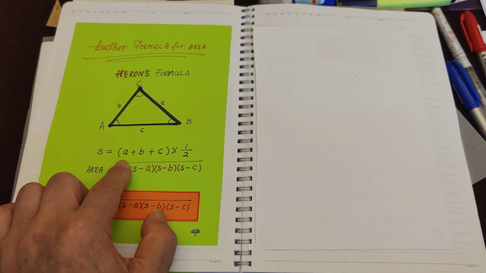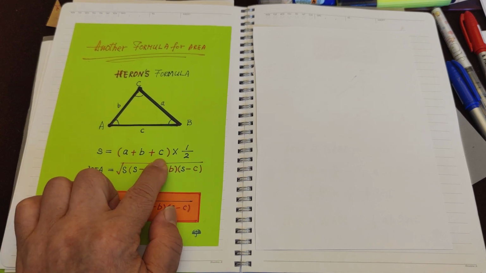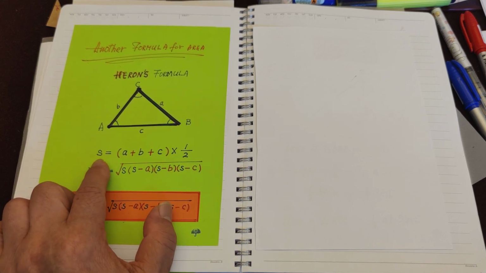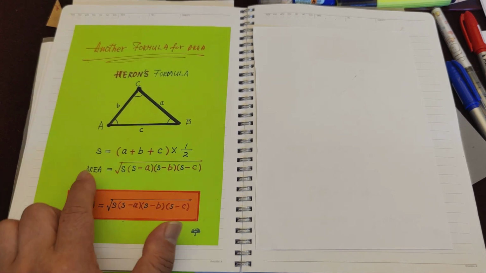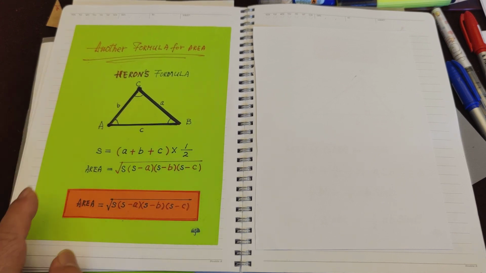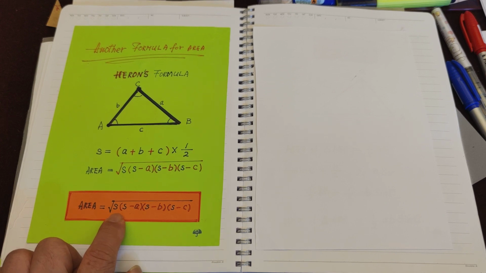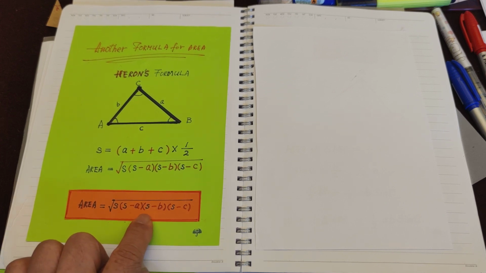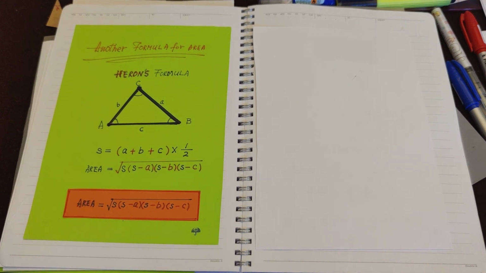And s is equal to 1/2 the sum of a, b, and c. That is, s is 1/2 the perimeter. Then according to Heron's formula, the area of the triangle will be the square root of s times (s minus a) times (s minus b) times (s minus c).